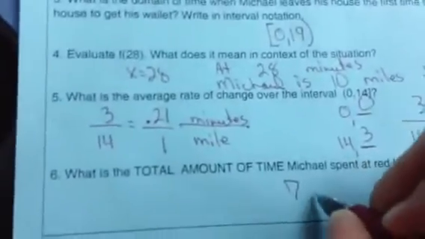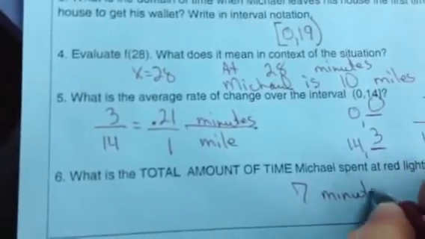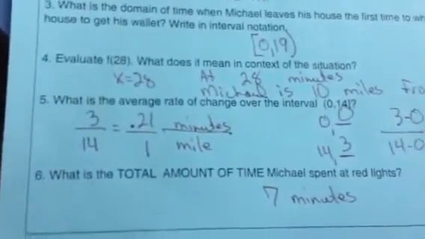So from here to here, he was at a red light. So there's 1, 2, 3 minutes here. Here's another red light, so 2 minutes. And then here's another red light, 2 minutes. So he was at red lights for a total of 7. Sorry if you're getting dizzy here. 7 minutes. And that's it. That is your review for the final.